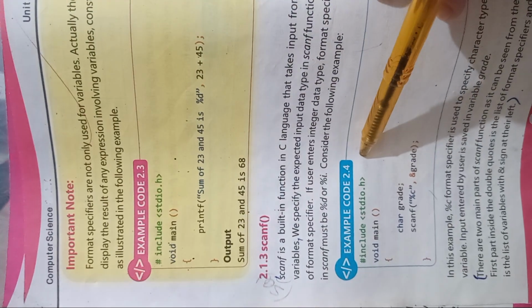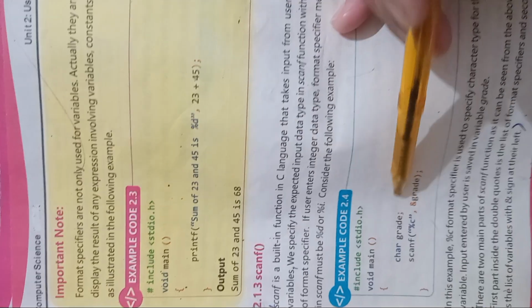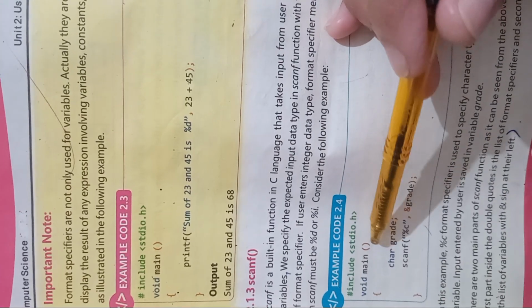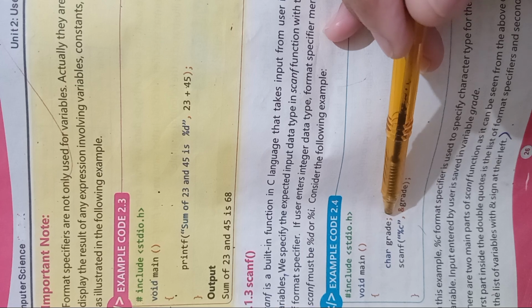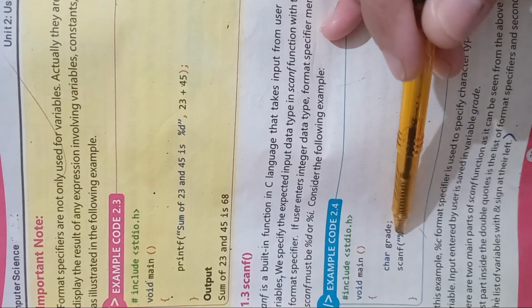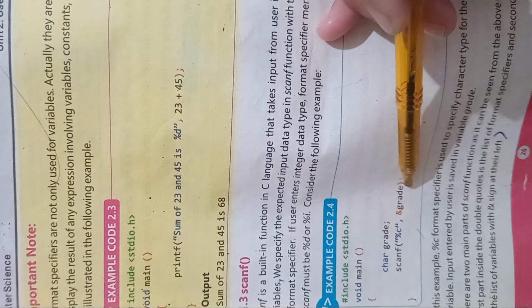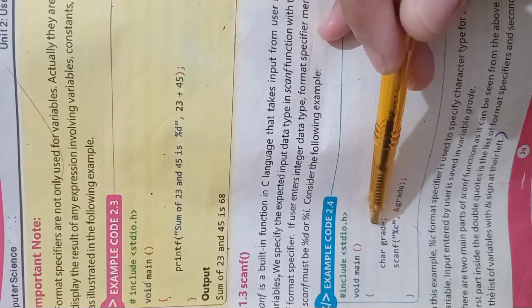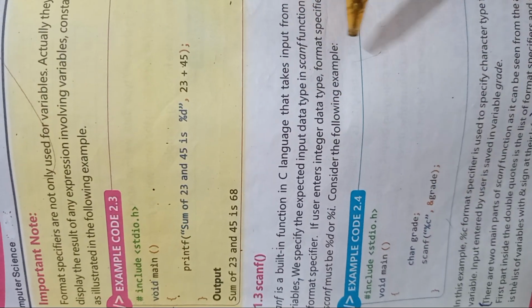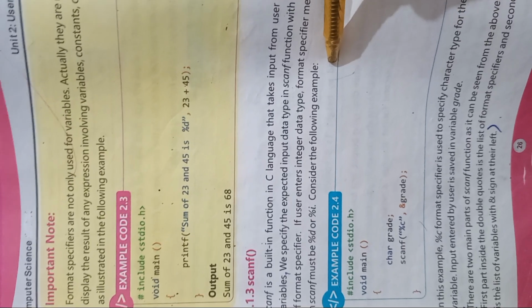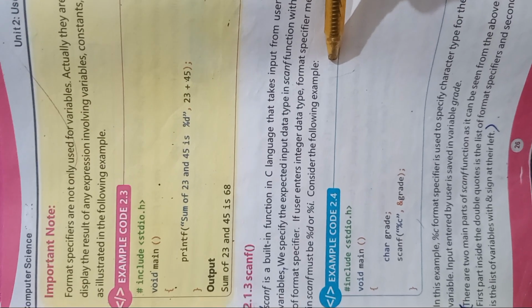For example, that is the example 2.4, in which we have to declare grade, a char value. Okay, there is a char variable grade here. So the scanf function will represent the char grade with the format specifier %c, right? And this is called the ampersand sign, and this is the variable that we declared, char grade. So basically the %c format specifier is used to specify the character type for the input variable, right?